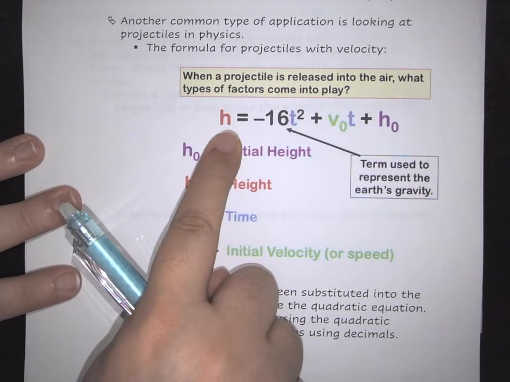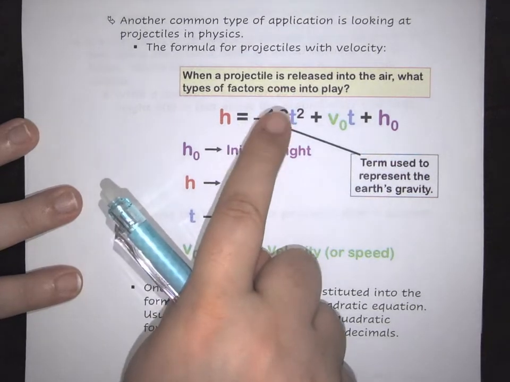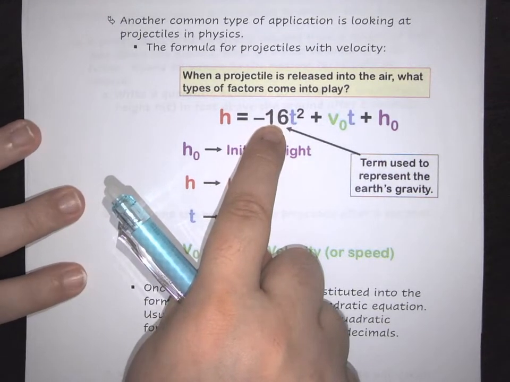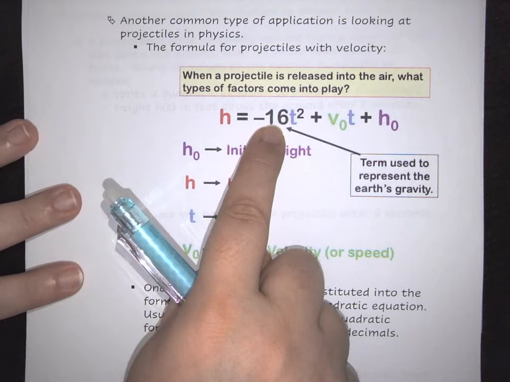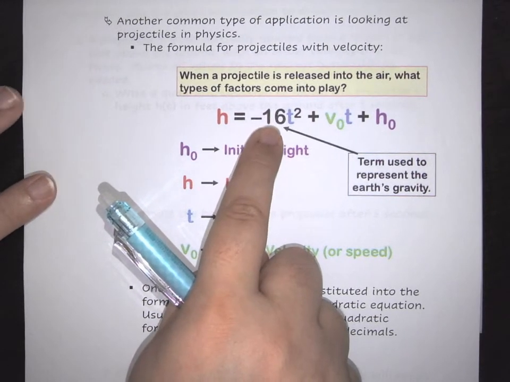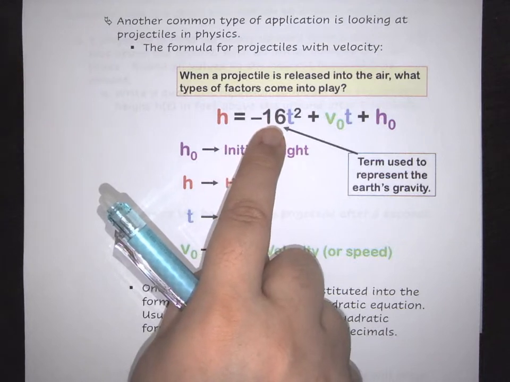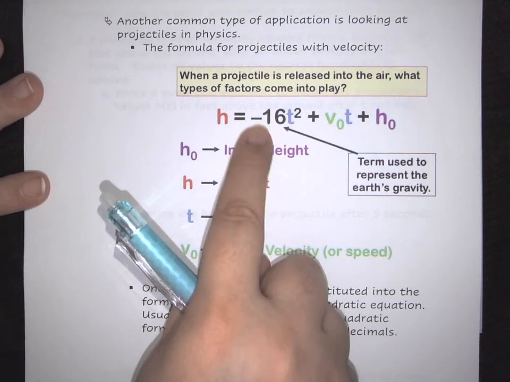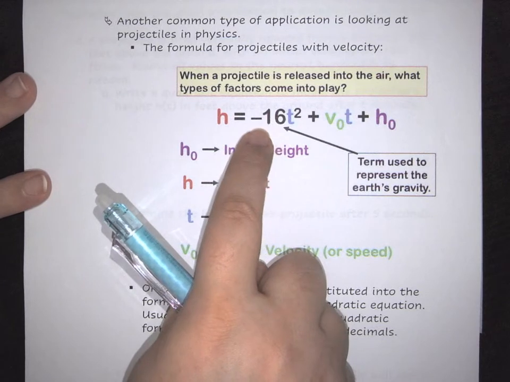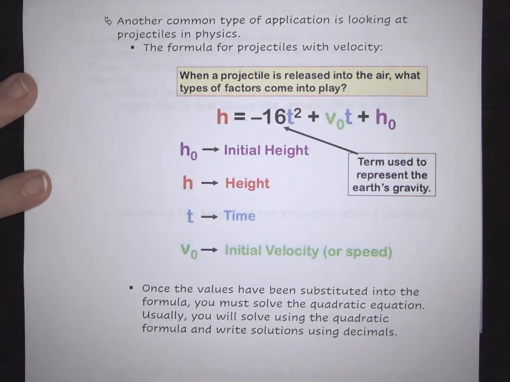which says we have h, which is your height, equals -16. Now this -16 is your gravity, and in this case we're using gravity in feet instead of meters, and so that's where the 16 is coming from. It's because we're coming from our gravity term, which is 32 feet per second squared. And the formula itself really starts with a 1/2 out here, so it's 1/2 gravity t squared. That's where 16 comes from.